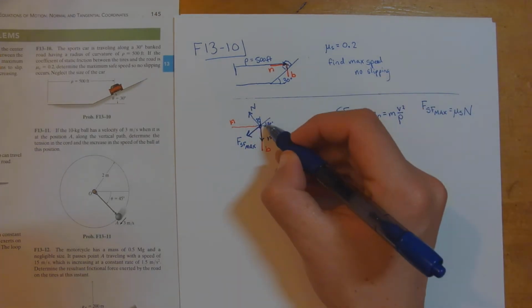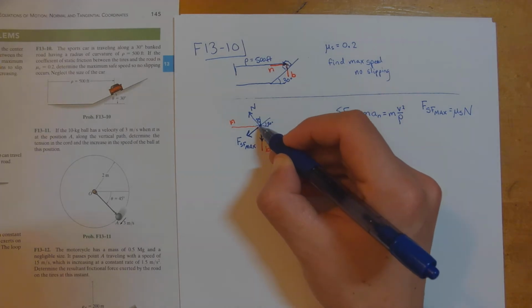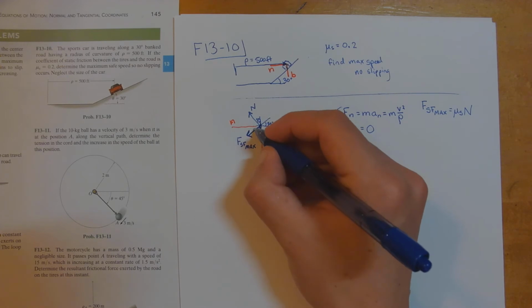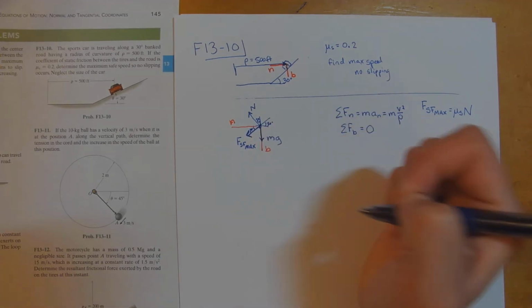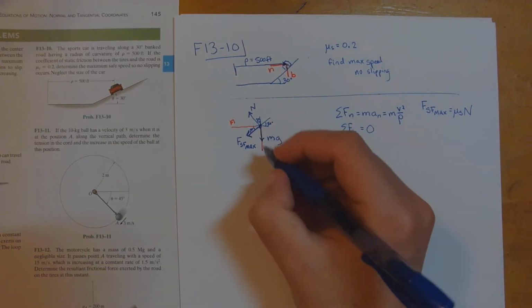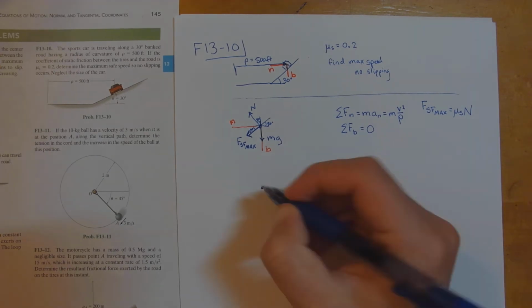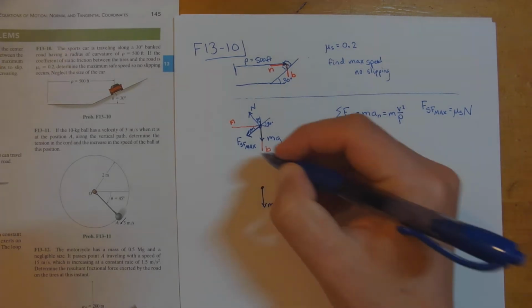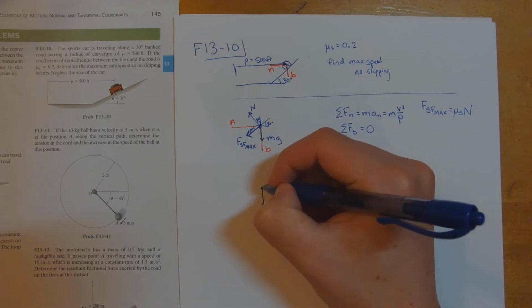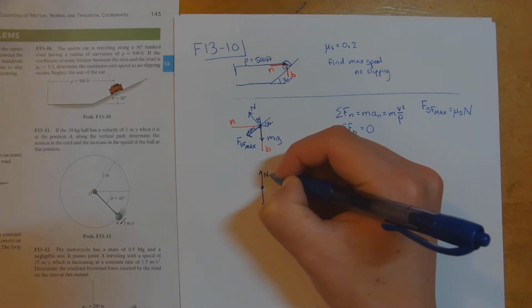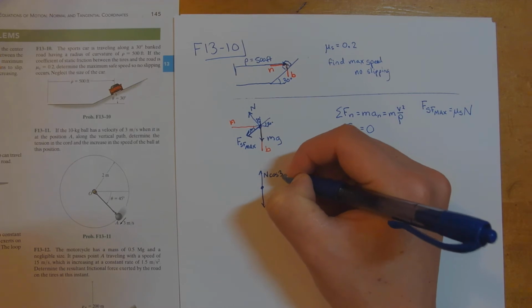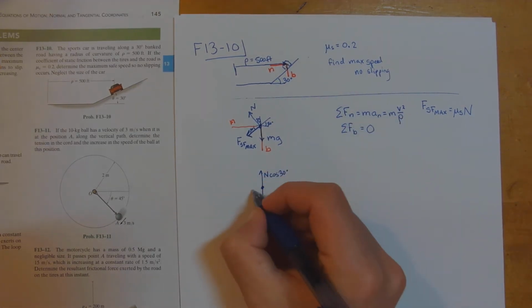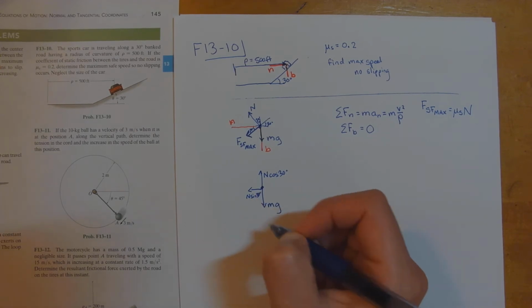Now, if this angle is 30 and this angle is 30, this is a right angle, this is a right angle, so this is 90 minus 30, and this angle is 30 degrees also. So I'm going to draw the free body diagram once again with all of the forces broken down into components. So this component of the normal force is n cosine 30 degrees, and this component is n sine 30 degrees.